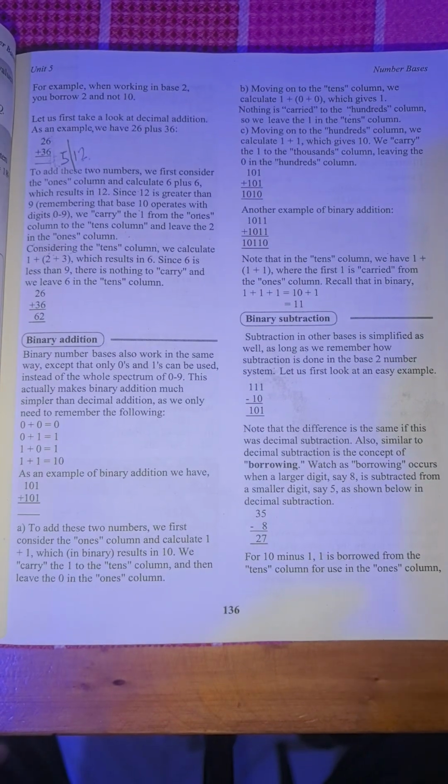Now, let's zoom in on the arithmetic operations on number bases. Anyway, sorry for my voice. I'm a bit under the weather, so forgive my voice. So we are looking at the operations, basically the subtraction and addition on number bases.